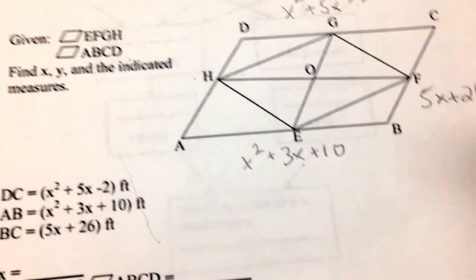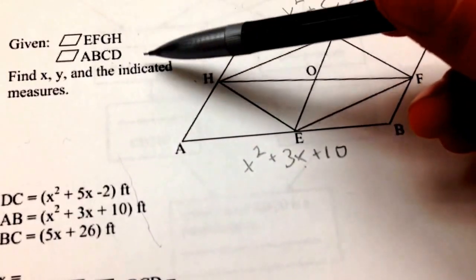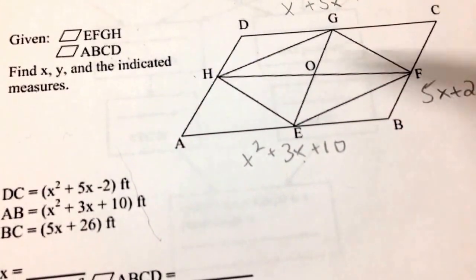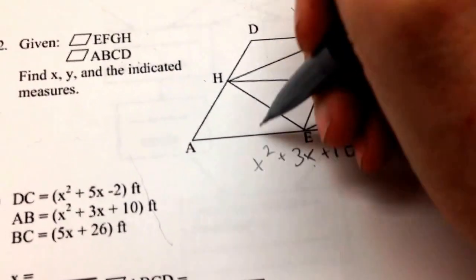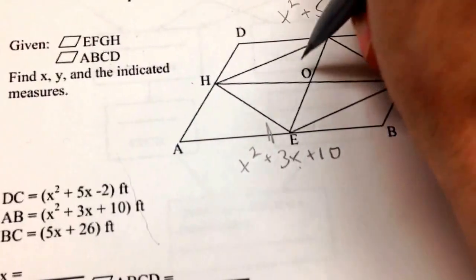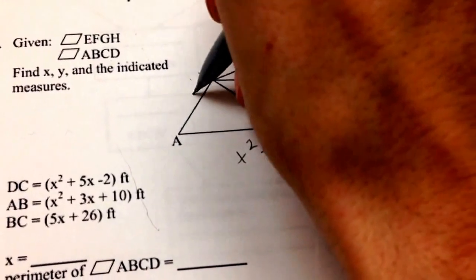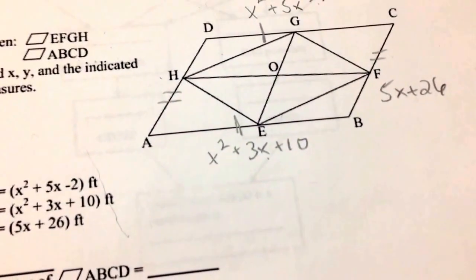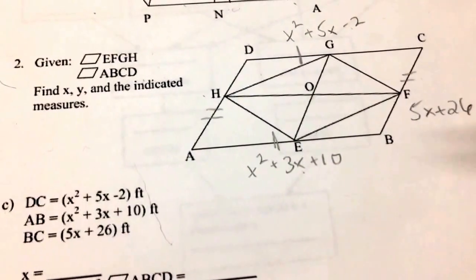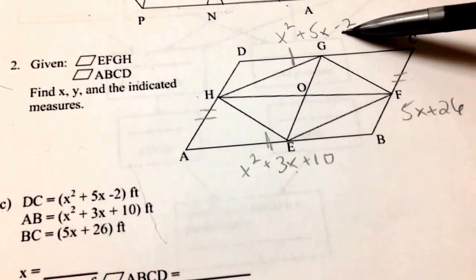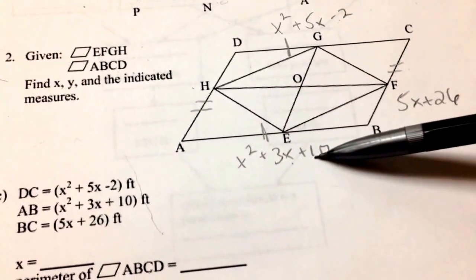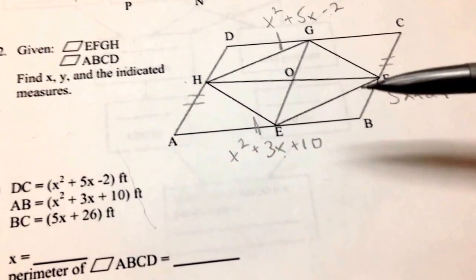Since we are told ABCD is a parallelogram, we know that AB is congruent to this side, and this side is congruent to this side. So if we set this expression equal to this expression, we can solve for x.